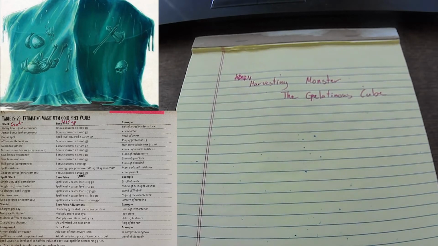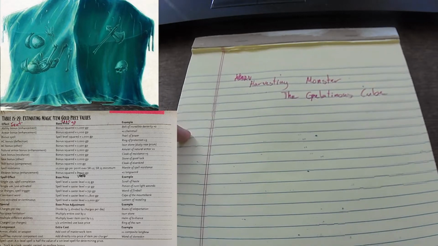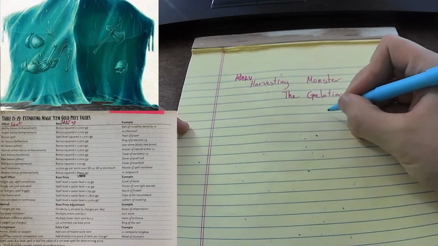So first, let's think about what it's made of. The Gelatinous Cube is an ooze type monster. It's semi-solid, but it doesn't form a round sphere like most oozes do. In fact, it forms a cube. So what other things form a cube? Well, cubic zirconium and other gemstones can have a cube-like structure to them. So one of the first things I want to put as it drops are, in fact, the jelly crystals.